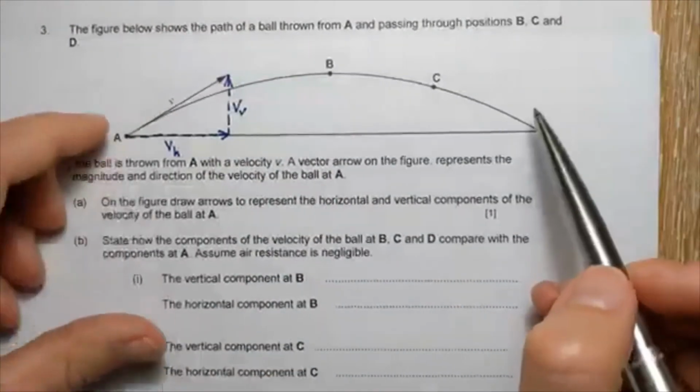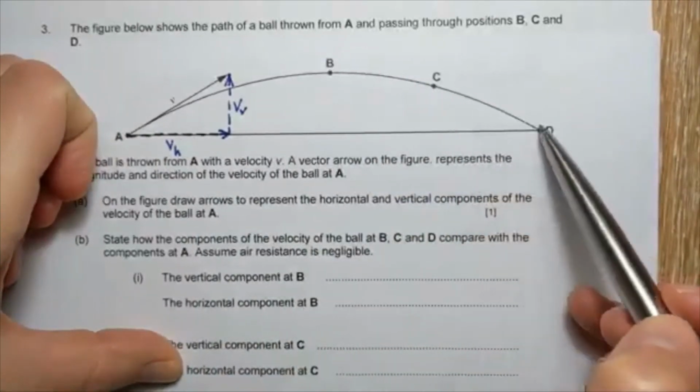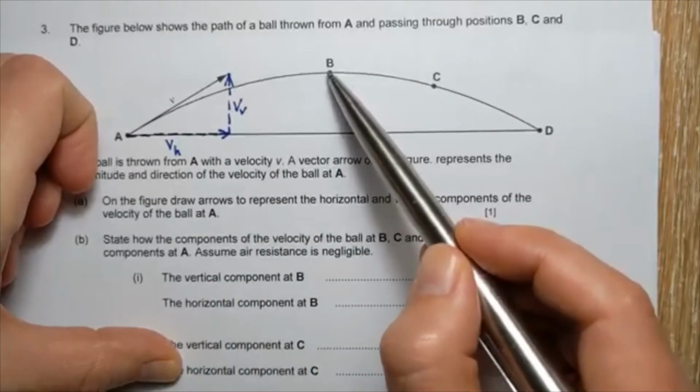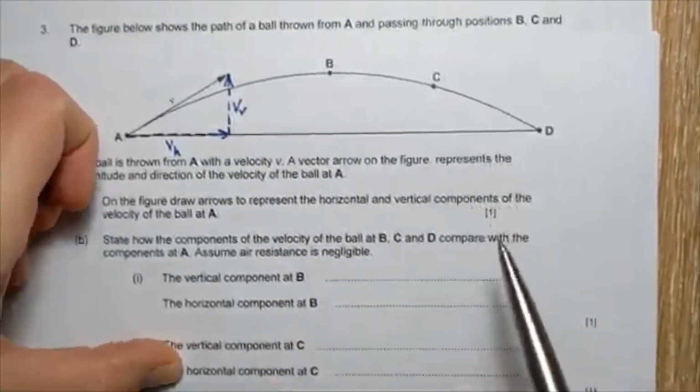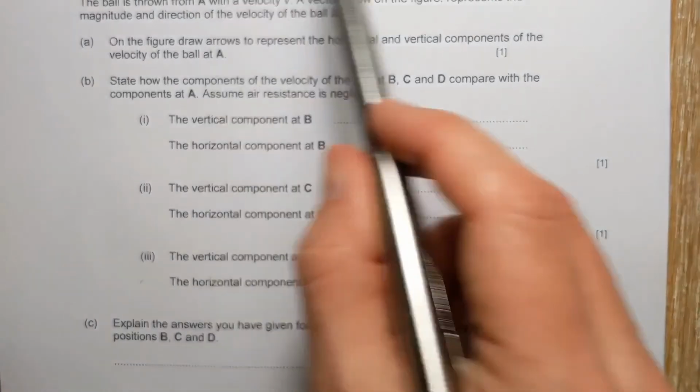And that's because it's accelerating the same amount of time on the way down as it was decelerating on the way up, and it was the same acceleration, so it's perfectly symmetrical. And then for the last 3 marks here, explain what we've just said there.